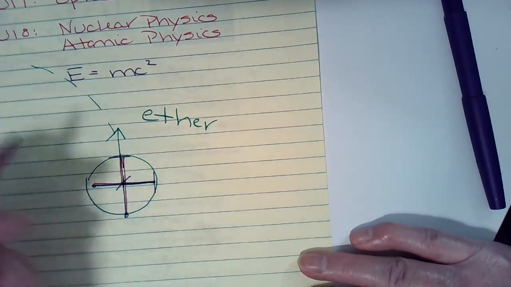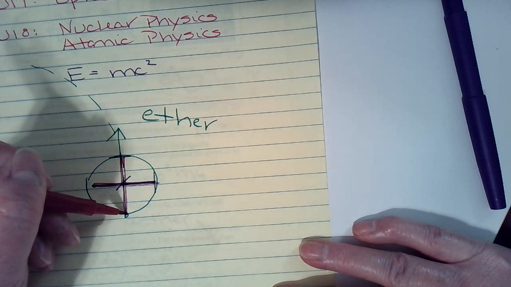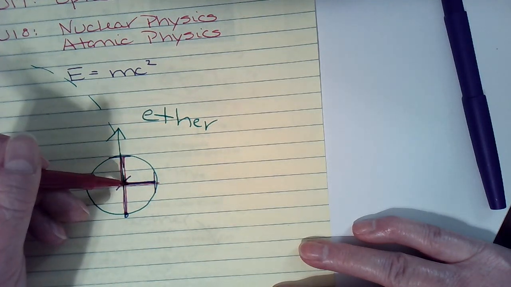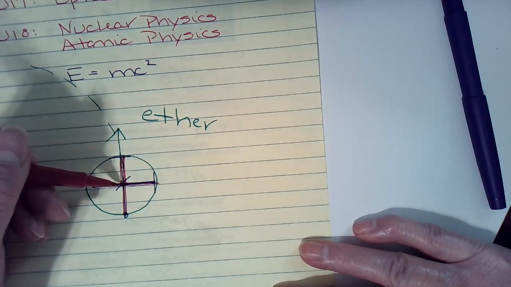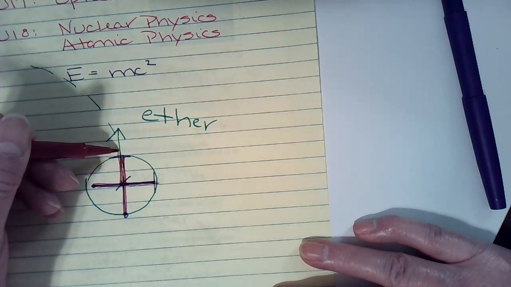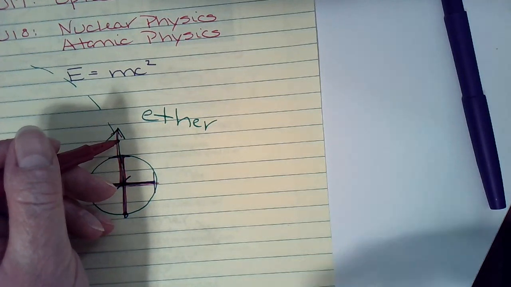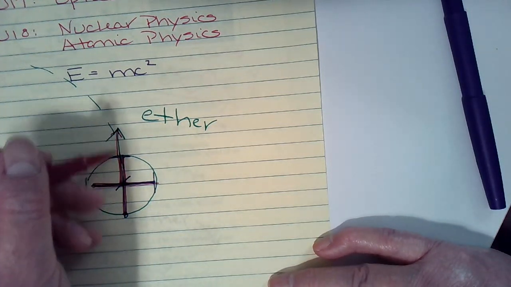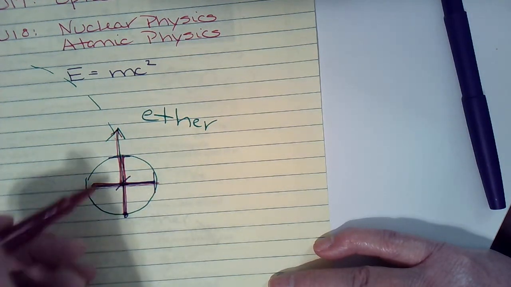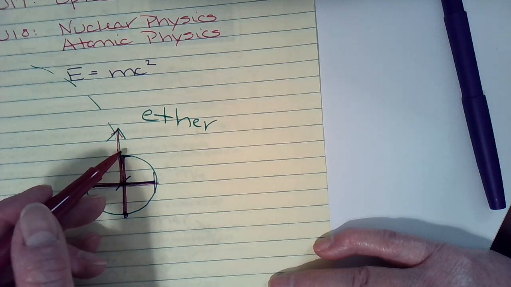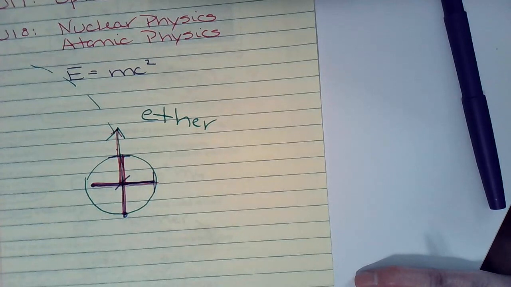But the point is that if I went over in this way versus if I went this way, for the light wave that went this way, I would be going with the ether, and I would have presumably a faster path than when the light came back over here. So I made the light do different things. Sometimes I made it go with the ether, and sometimes I made it go against the ether. And that's what they were trying to do. They were trying to discover the ether.